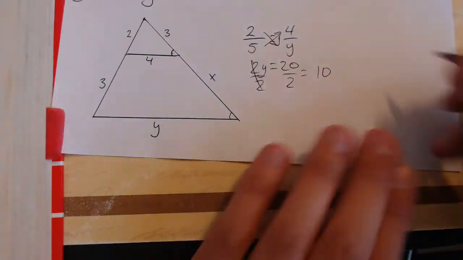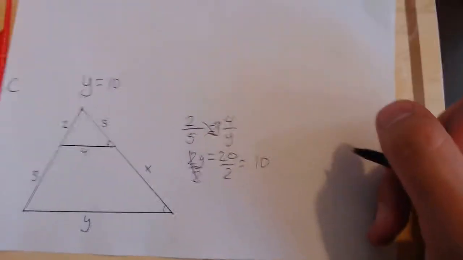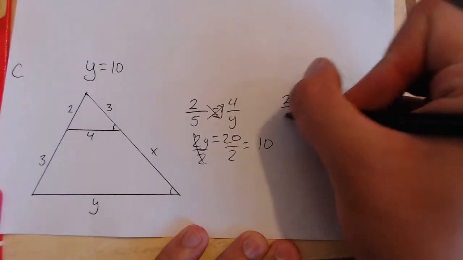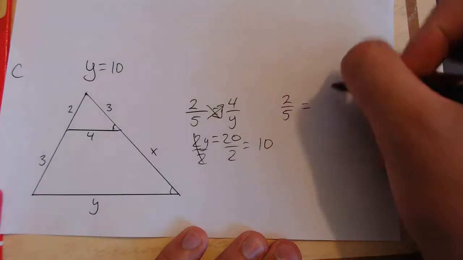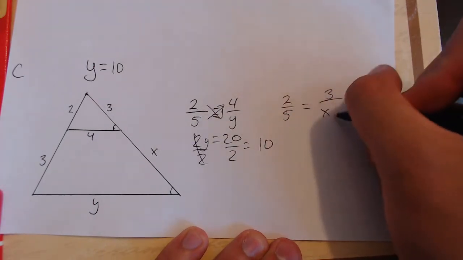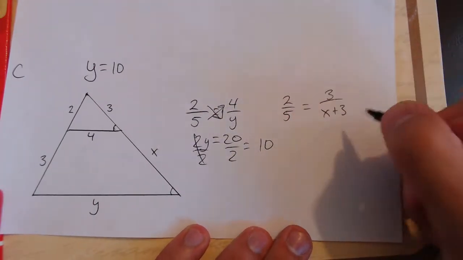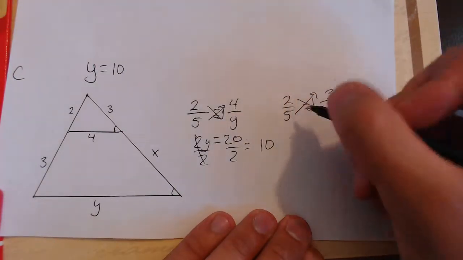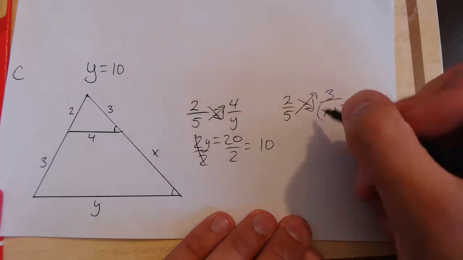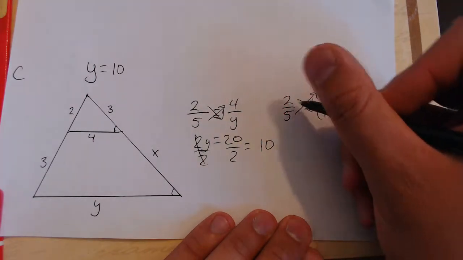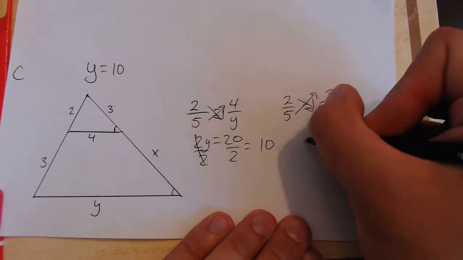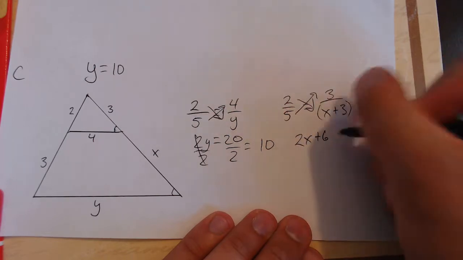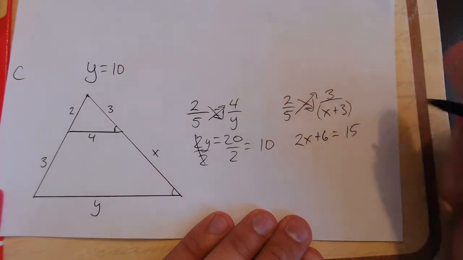So when we set up our proportion, we'll start out over here with 2 is to 5 as 3 is to x plus 3. So now we've got a polynomial in the denominator. So when we cross multiply, this 2 is going to have to distribute to every term in this polynomial. So the 2 times x plus 3 is going to come out to 2x plus 6 equals 15.